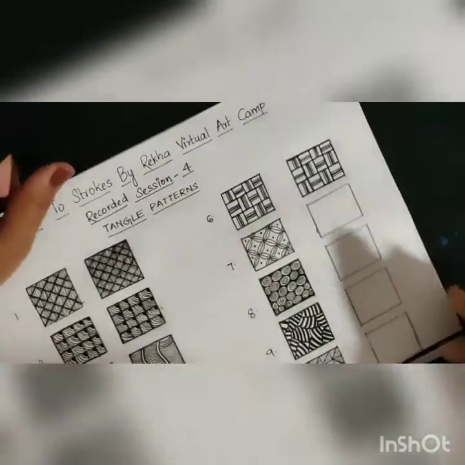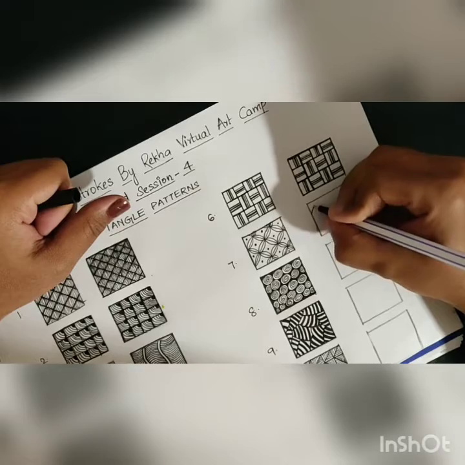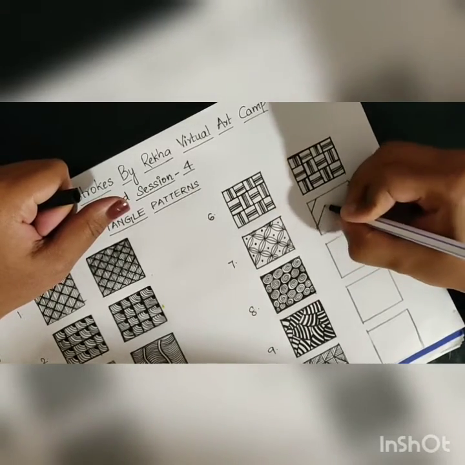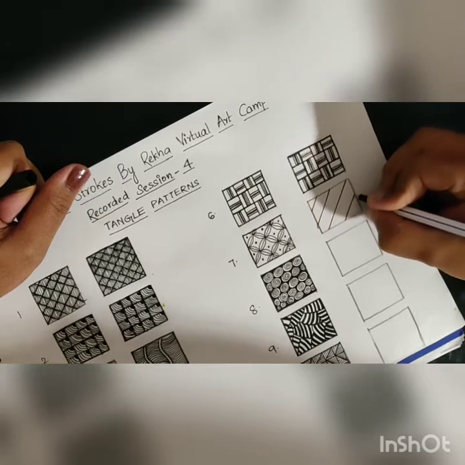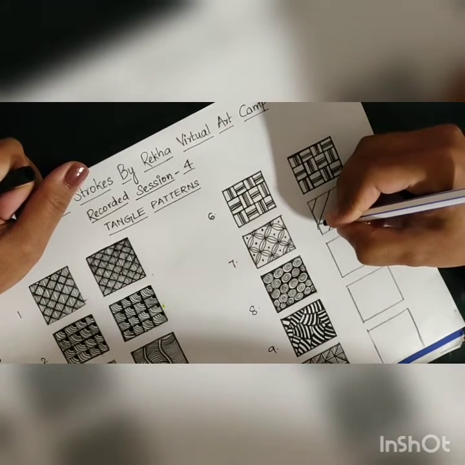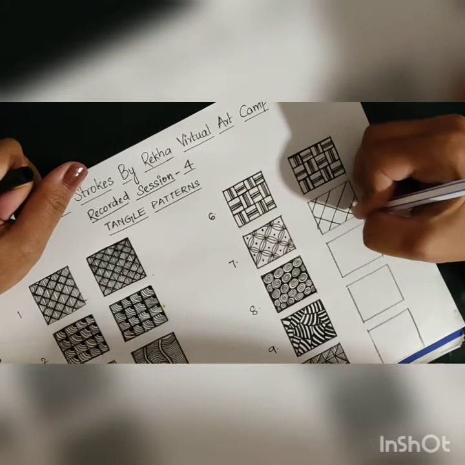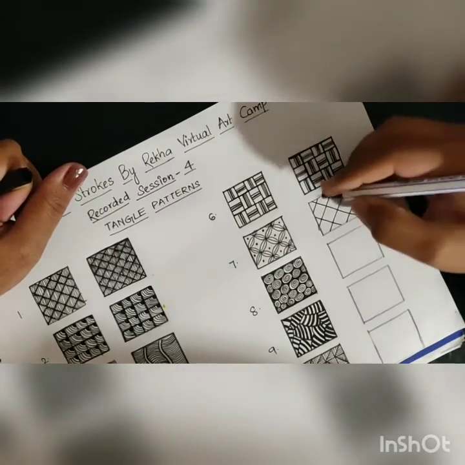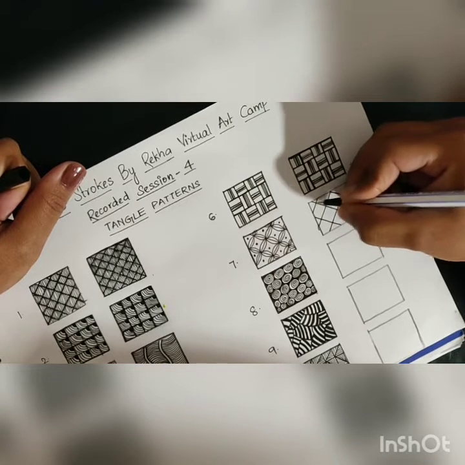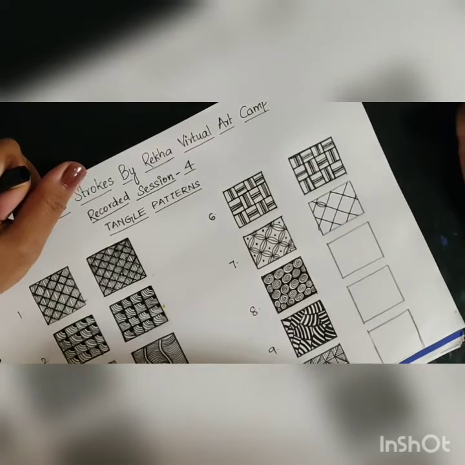Now the next one is very interesting. It looks very different. Draw very thick slant lines, a little thicker than the ones we drew here. The logic is the same. In the opposite way, I'm going to create the slant lines again, keeping the gap almost the same. Now across each of these sides, I'm going to form an oval shape like this.